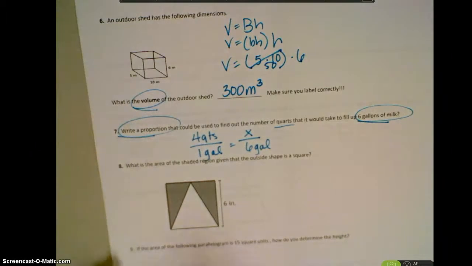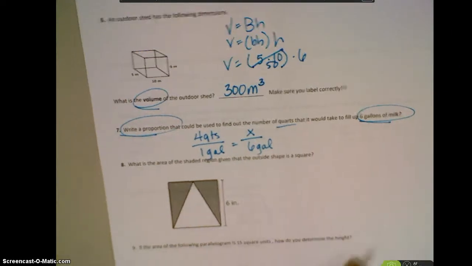Okay, for pre-AP, I think it asked you how many pints, and then you would take it one step further and do the 2 pints in a quart, and you would multiply your 4 times 2 to find out there are 8 pints in 1 gallon, and that would be where you would set up your proportion.